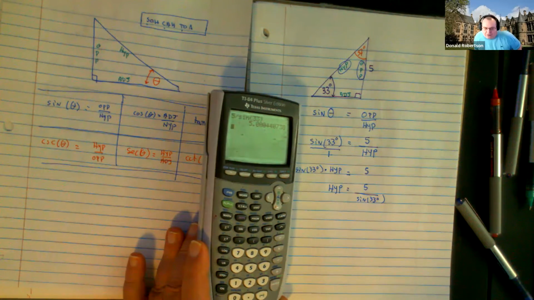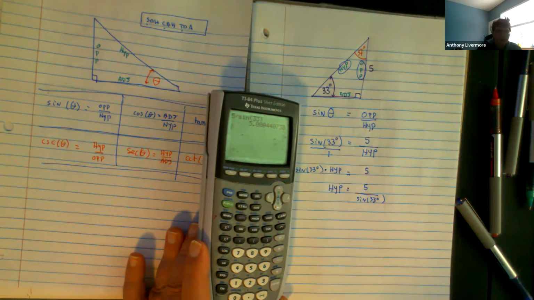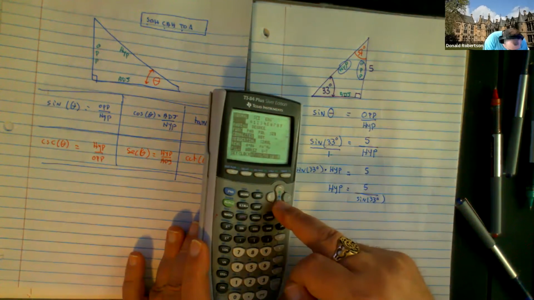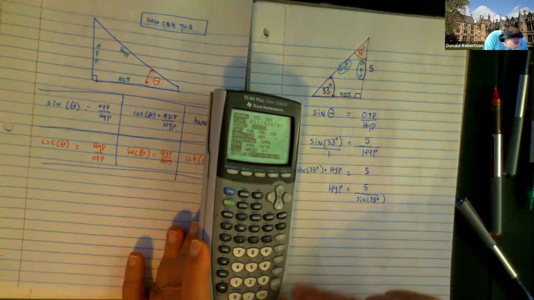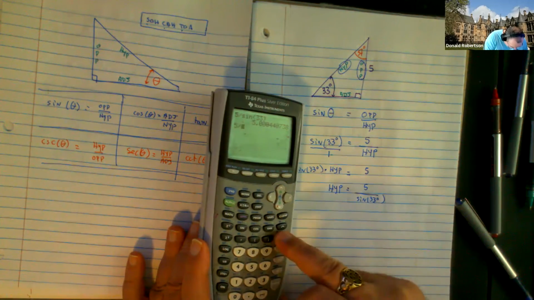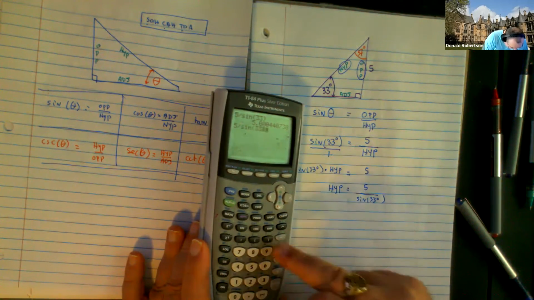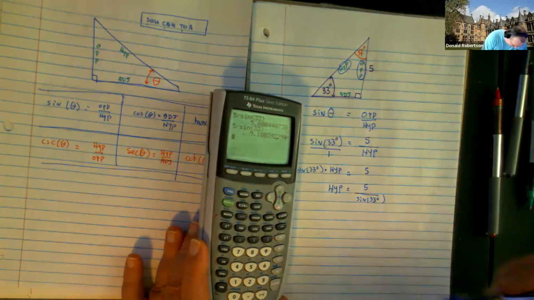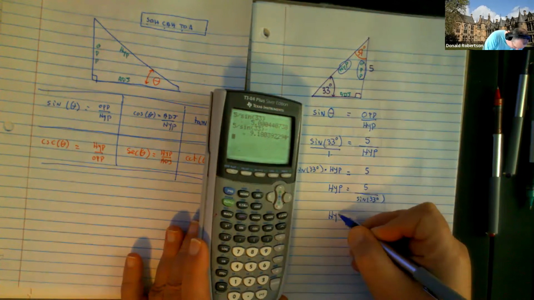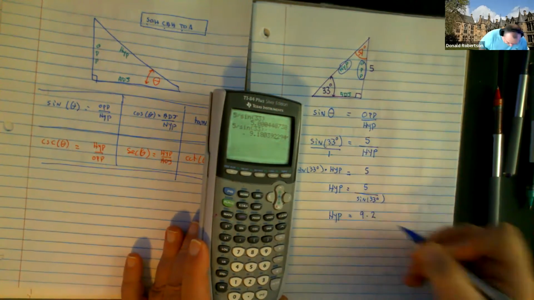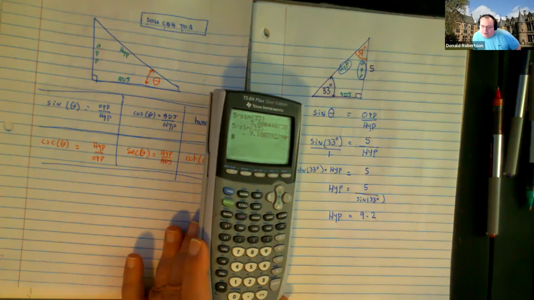And what was it someone said I did wrong? Don't we need to be in degrees instead of radians? Correct. That's exactly what it is. So now you go 5 divided by the sine of 33. And you see it's a quite different answer. And let's assume that they want the answer to just 1 decimal place. So 9.2 would be the rounded off answer.